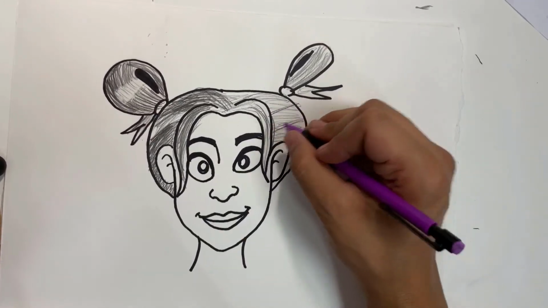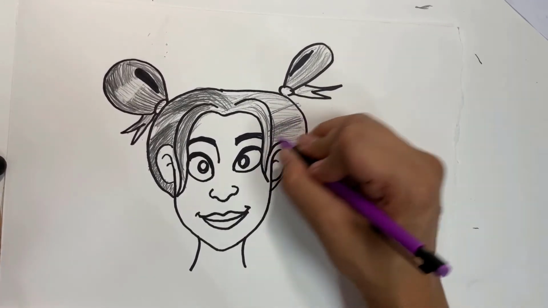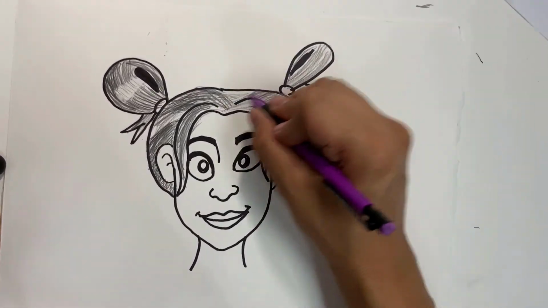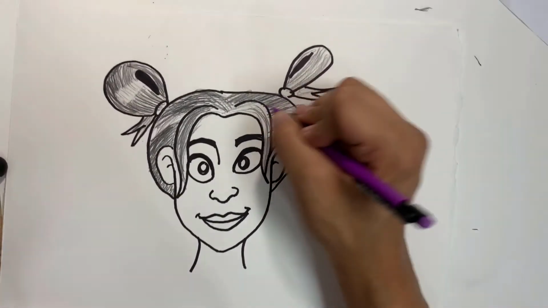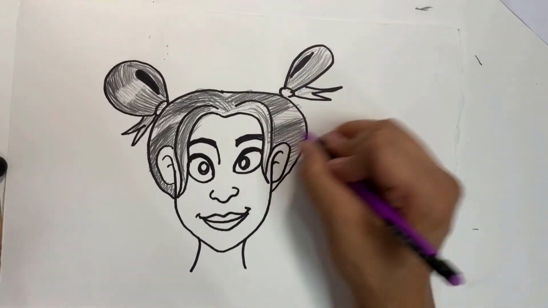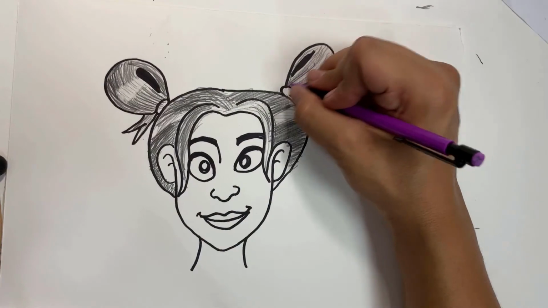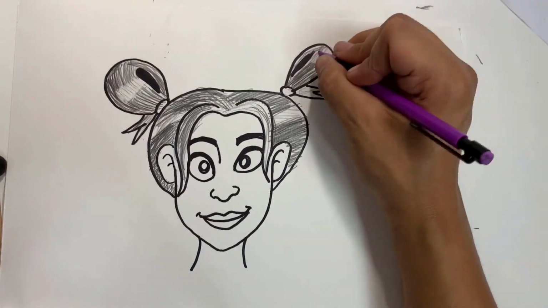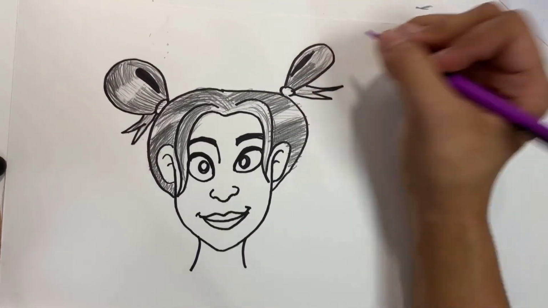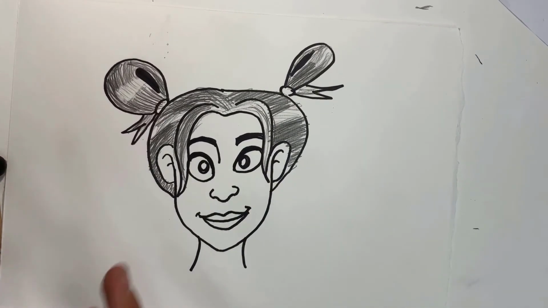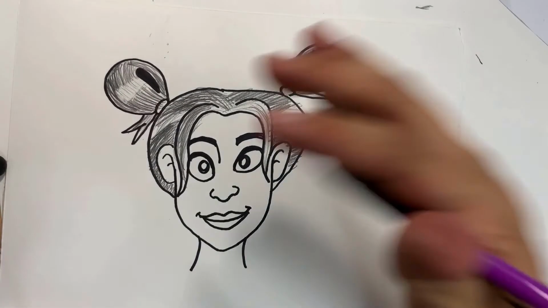I'm going to have the light right here, so make this part dark, make this part dark, and you can go over it multiple times and it will still have that texture to it, and you'll make it darker. So that is how we do semi-realistic hair. Now the more you practice this, the better you'll get at making it look super realistic. But for right now, this is a really good start.